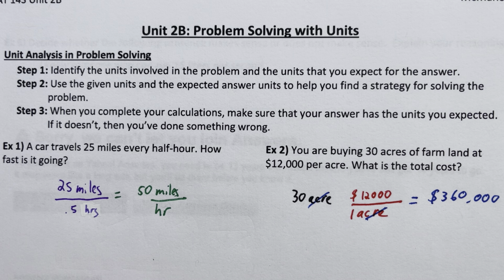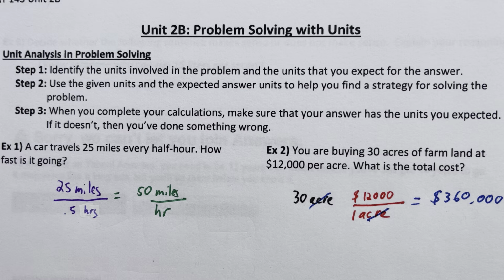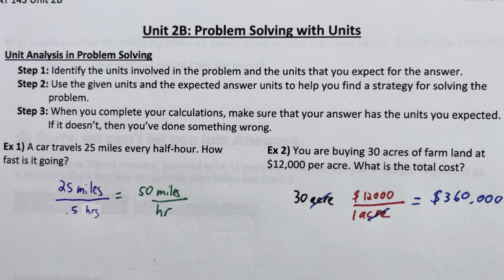So this one's covering Unit 2B, solving problems with units. The first thing you're going to do is identify the units in the problem and the units you expect from the answer. Then you're going to use the given units and the expected units to find a strategy. And when you complete your calculations, make sure the answer has the units you expect.